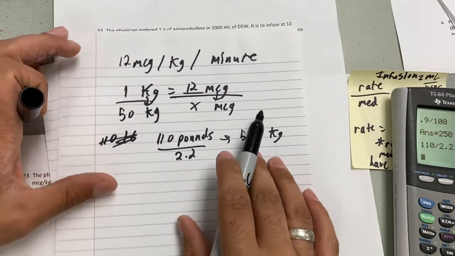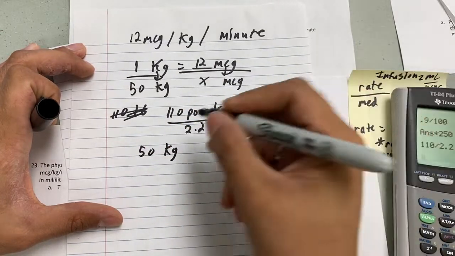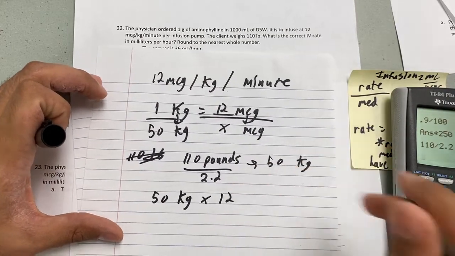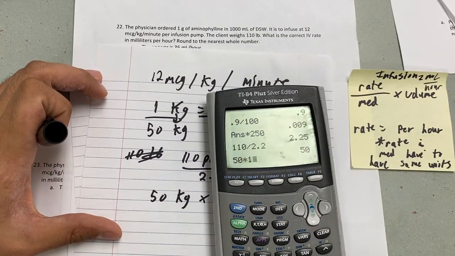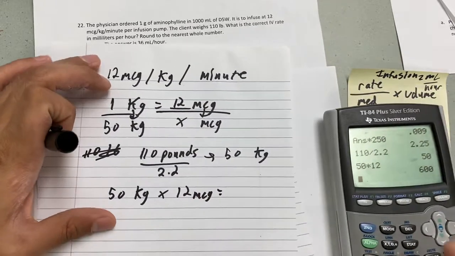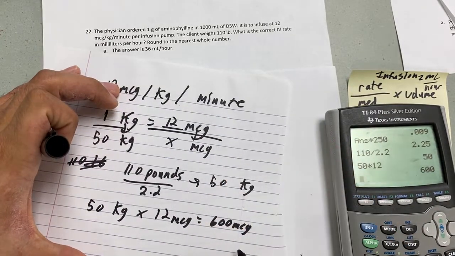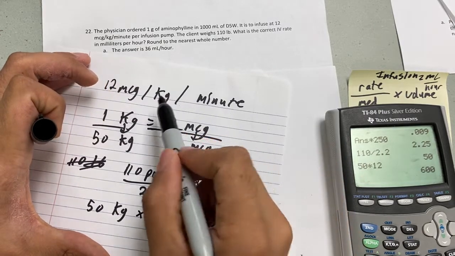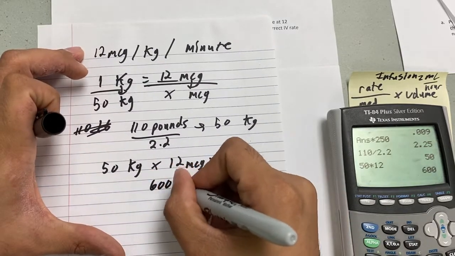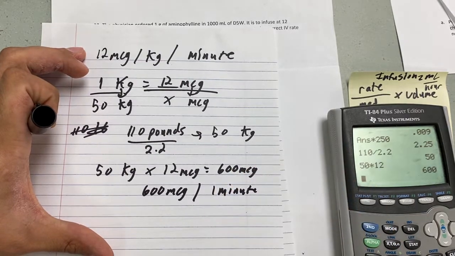If you like ratio proportions, this works well here. It always works. If you don't like this, what you could also do is you could take your 50 kilograms, and this has an easy way. Take the 50, multiply it by how much medication they're doing per 1, so 50 times 12. The patient is getting 600 micrograms worth of medication per minute. We never touch this minute here. I mean, we touch the kilograms, we touch the micrograms, but we never touch the minute. So that stays. So the patient's doing 600 micrograms per 1 minute. For every 1 minute that goes by, the patient's getting 600 micrograms.